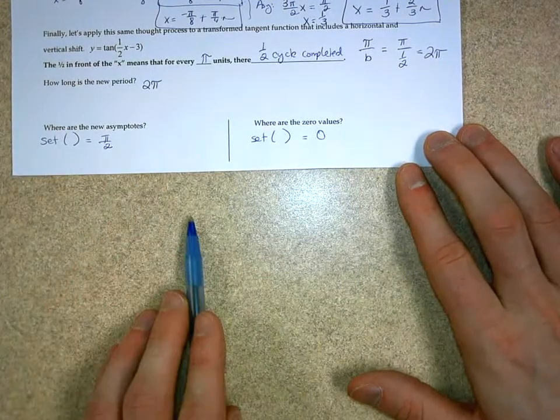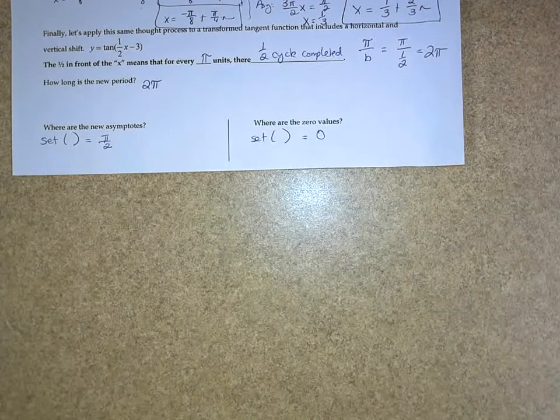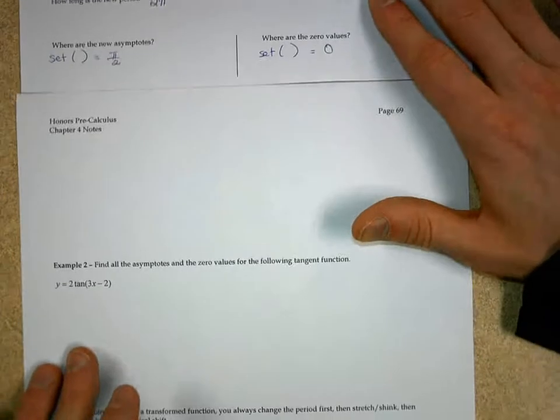I could do negative pi over 2. If I wanted to, I could do 3 pi over 2. Any of the original asymptotes or any of the zero values would work. But just for simplicity, let's use pi over 2 and 0.